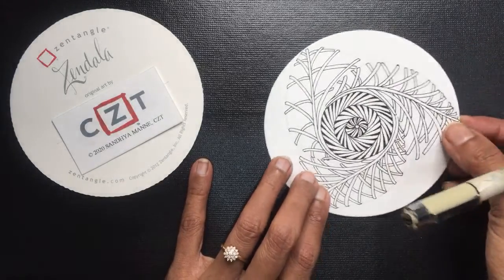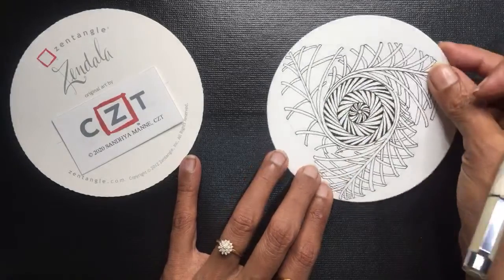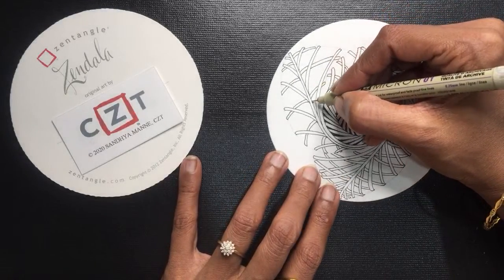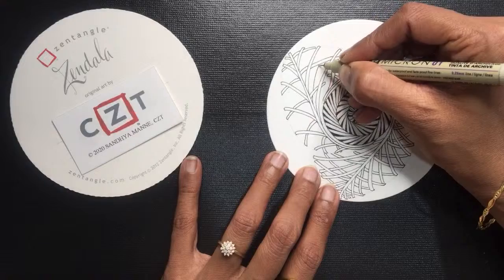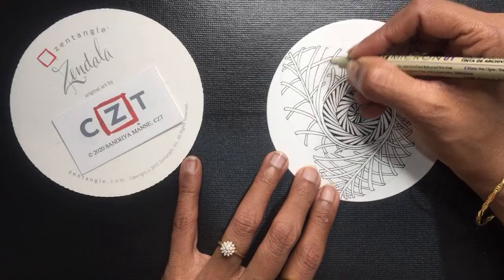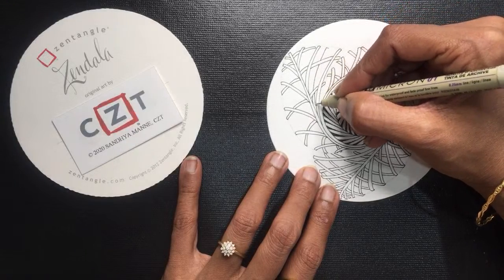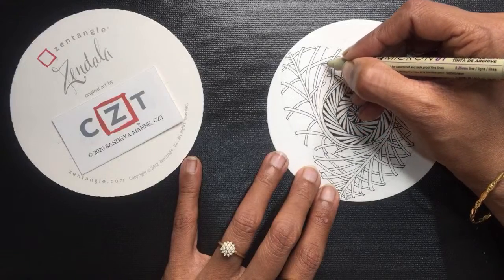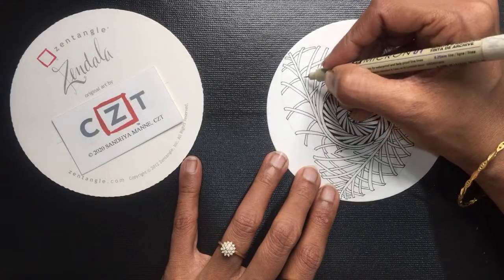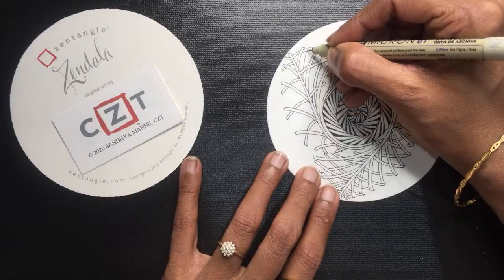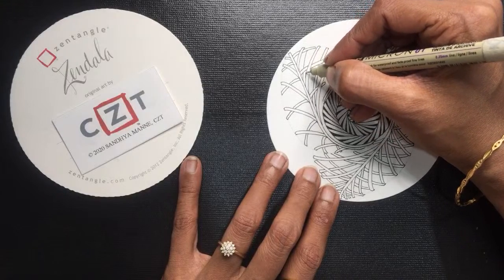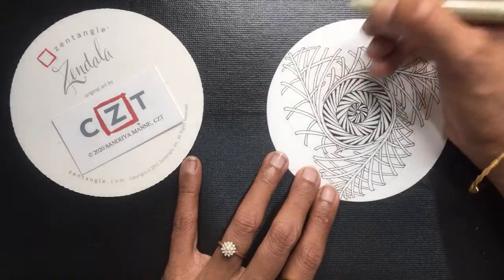Okay, so let's go back and do the second set of branches. So I'm again pulling out branches that would go in the same direction. So these are going in the upward direction.